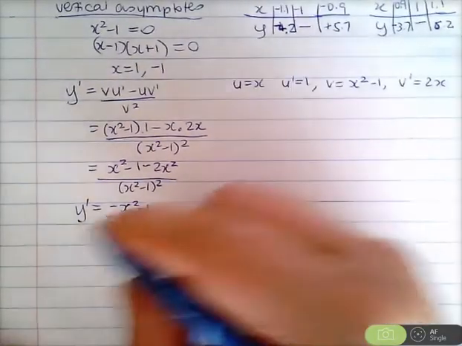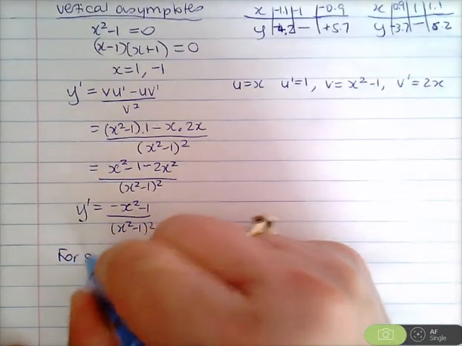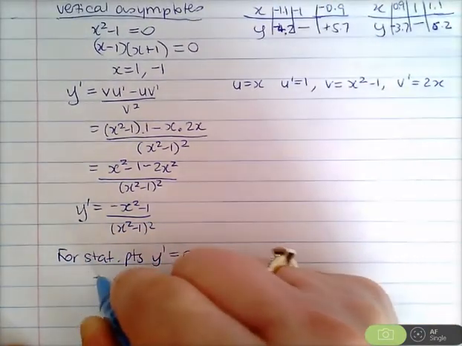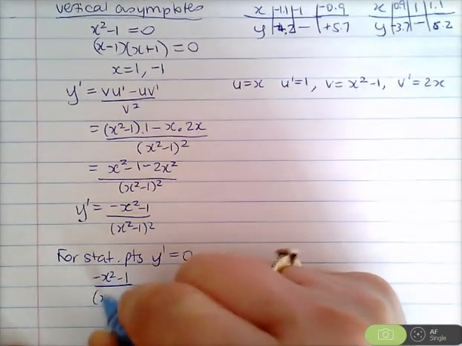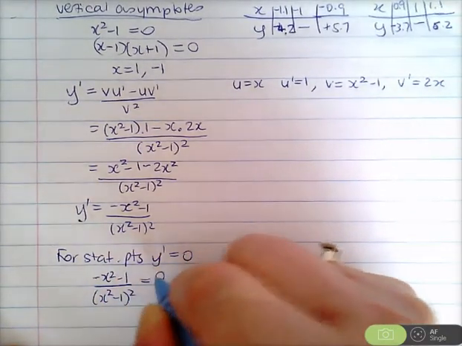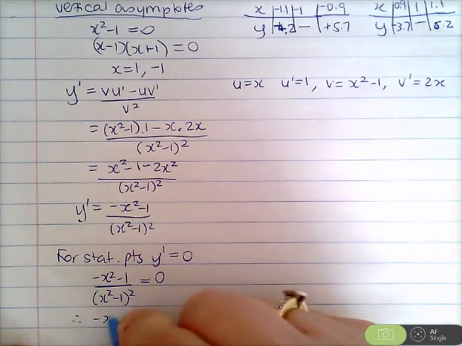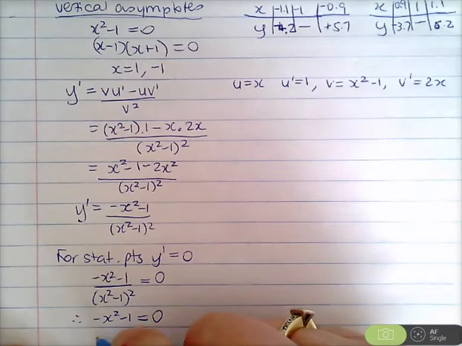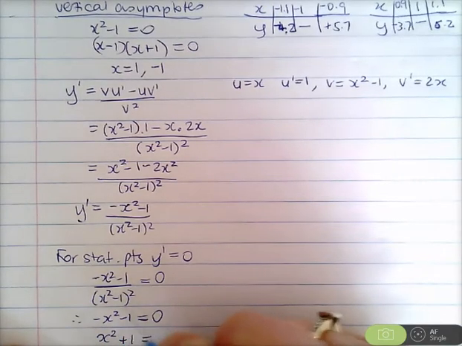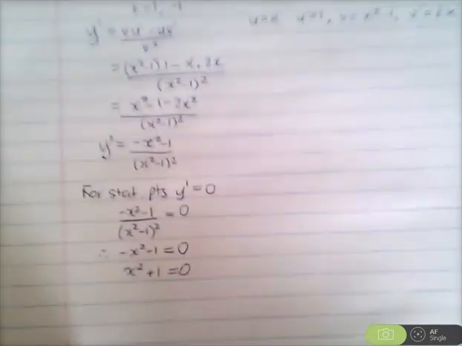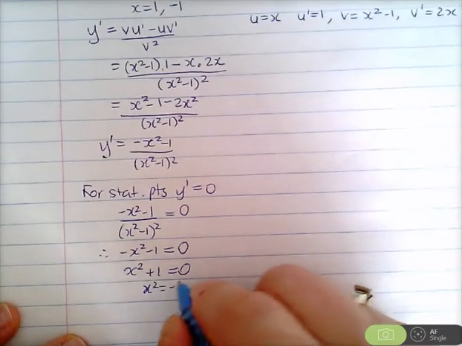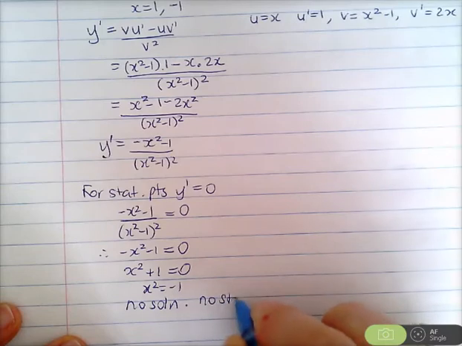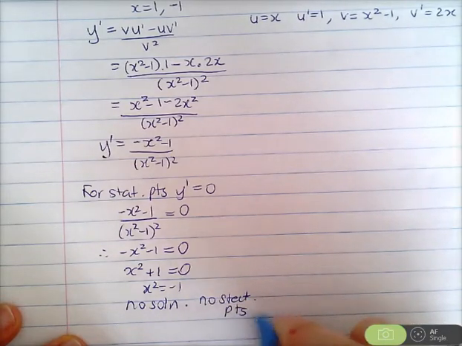So then for stationary points, y dash equals 0. So negative x squared minus 1 over x squared minus 1 squared is equal to 0. But for that to be the case, the numerator must be 0. Taking everything to the other side, we get x squared plus 1 is 0. This obviously has no solution. So therefore, there are no stationary points.